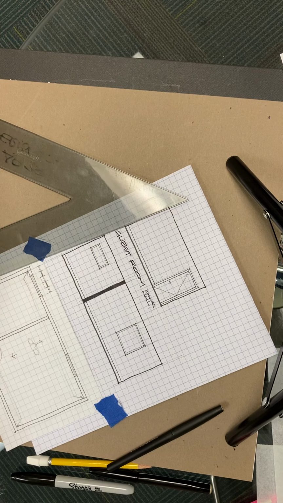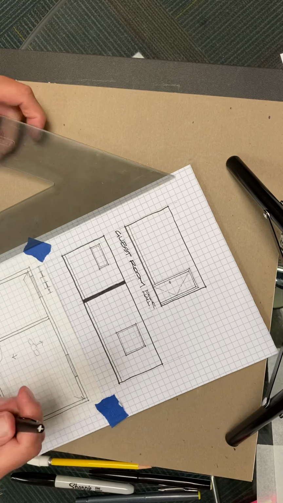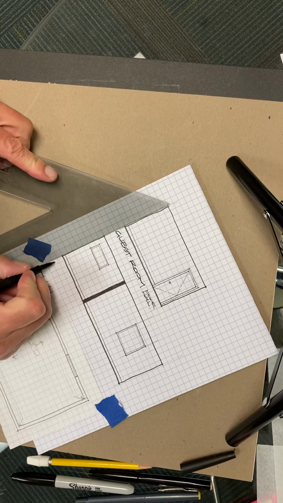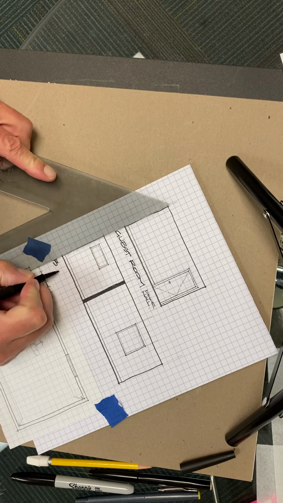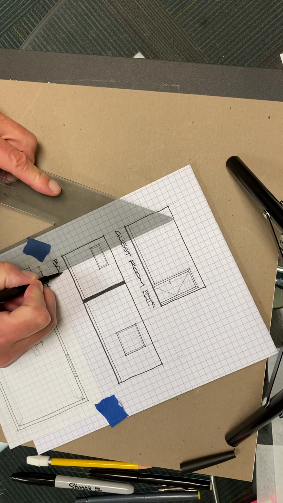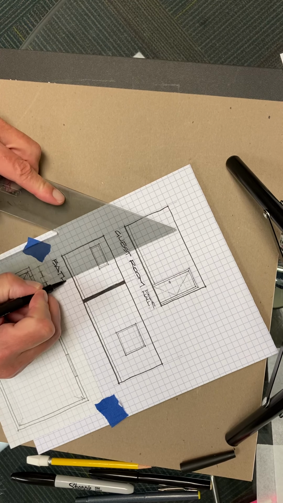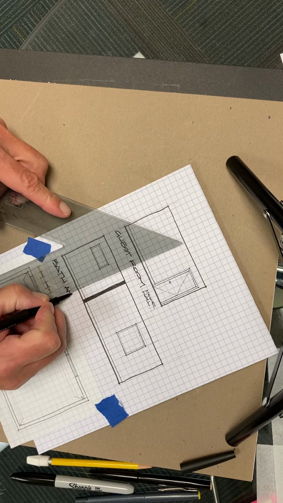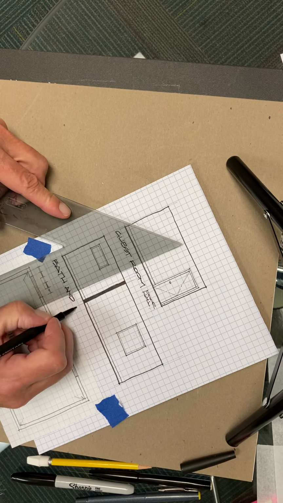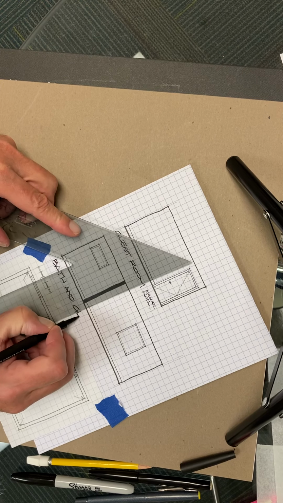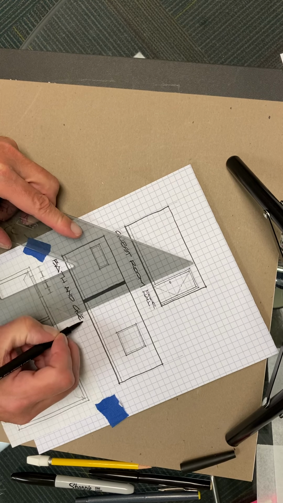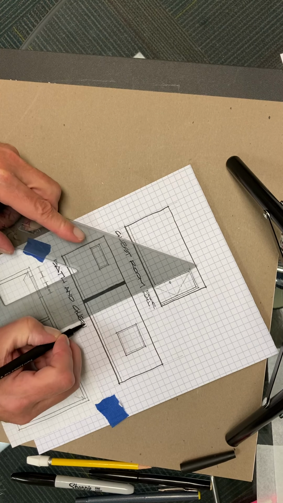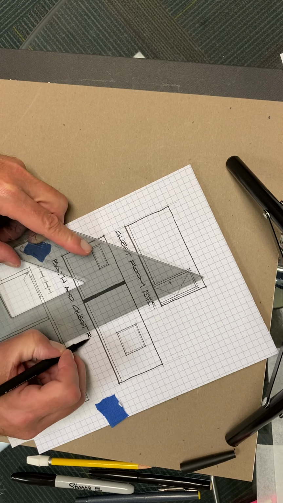Now this is our, using my straight edge, bath and guest room.